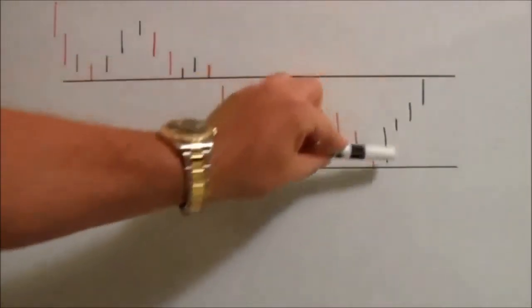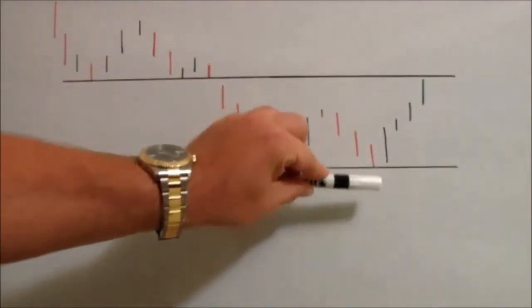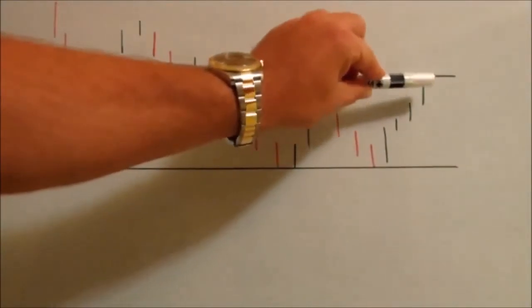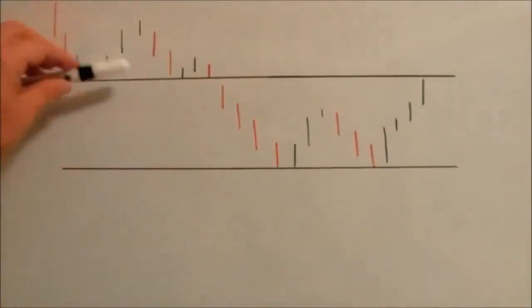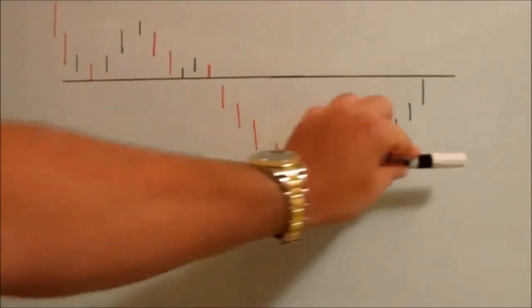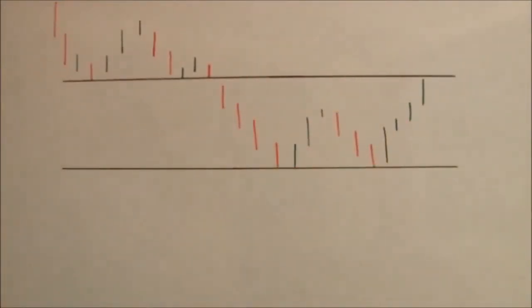So you might have paid £1 a share around here, and then the market goes higher and you might be able to sell for £1.8 a share for a profit. And that is pretty much how these horizontal buy lines work.